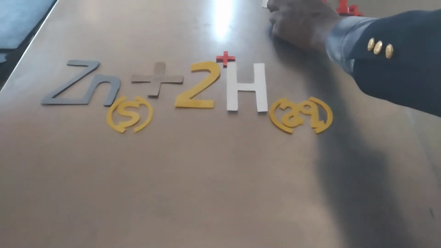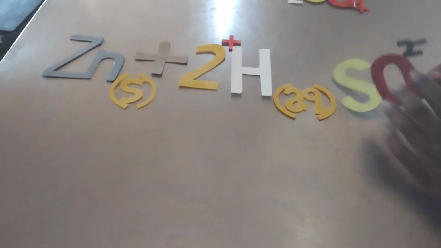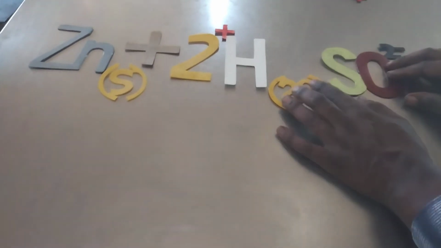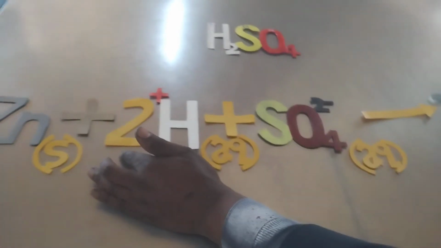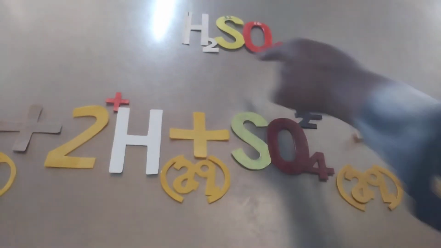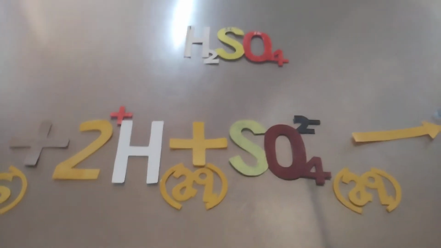You can see we have H2 there, plus one sulfate ion, then you put an aqueous. Don't forget to put that symbol. So this represents the compound, but we have now stated the individual ions that made that compound.